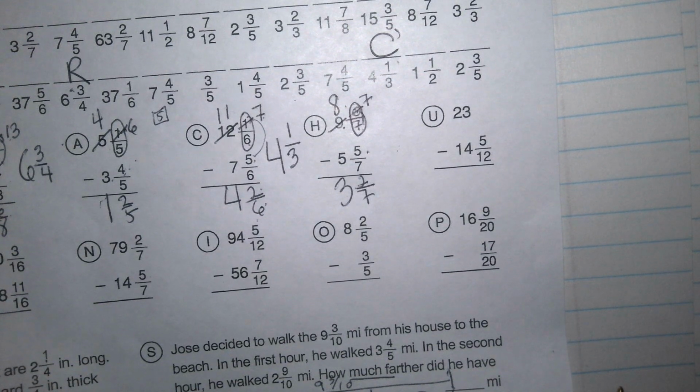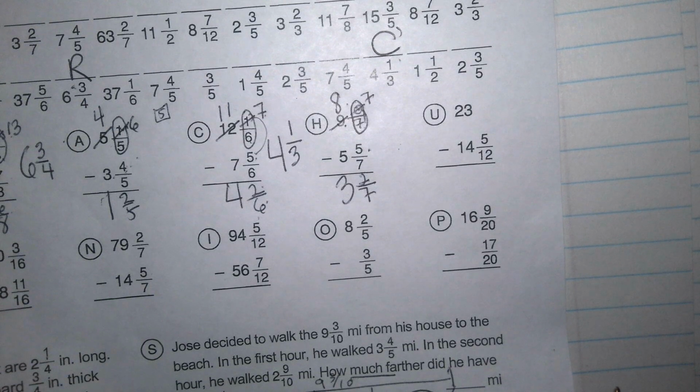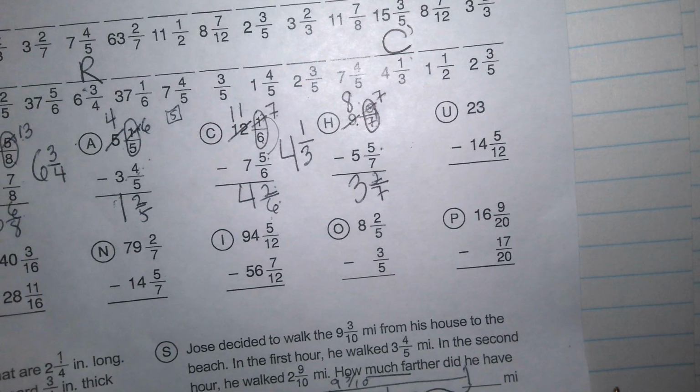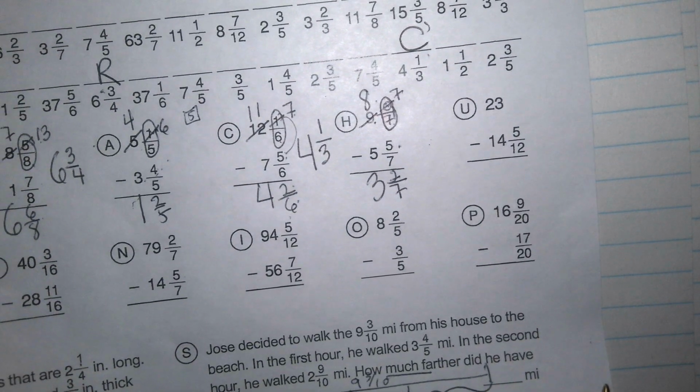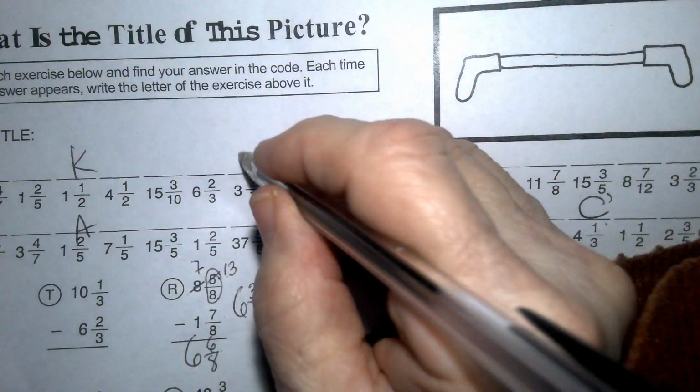I don't see it. I know I had to have made a mistake. Is it on the top or bottom? Oh, okay, okay. Here we go. So there it is, and it's the letter H.